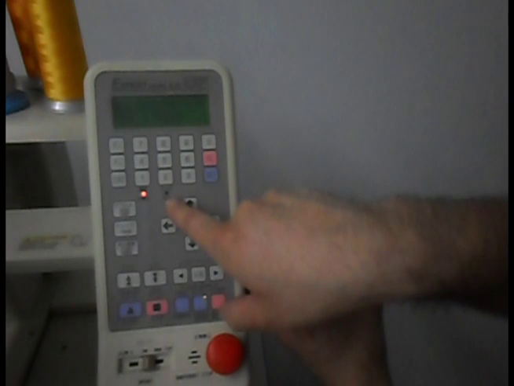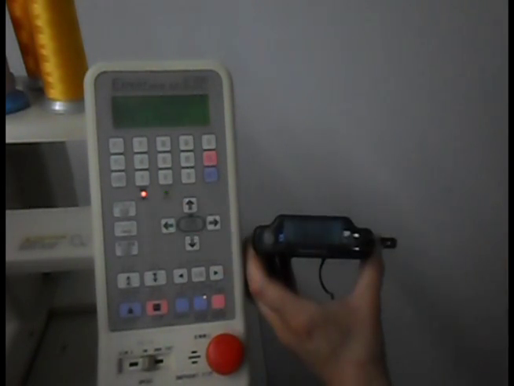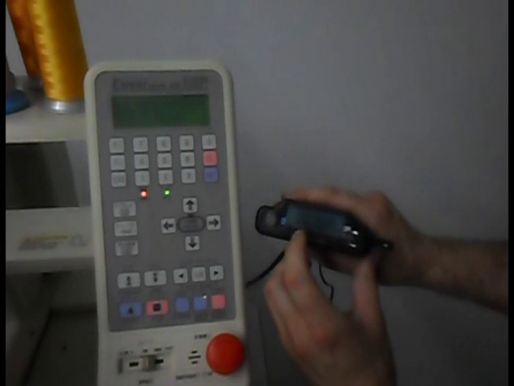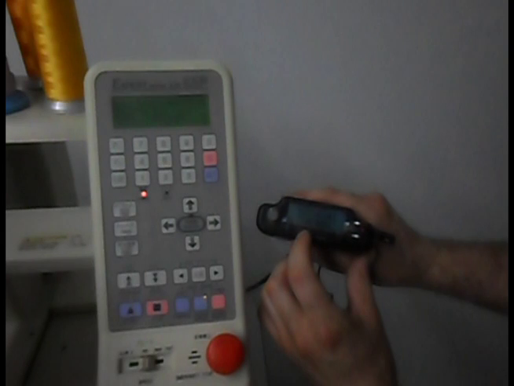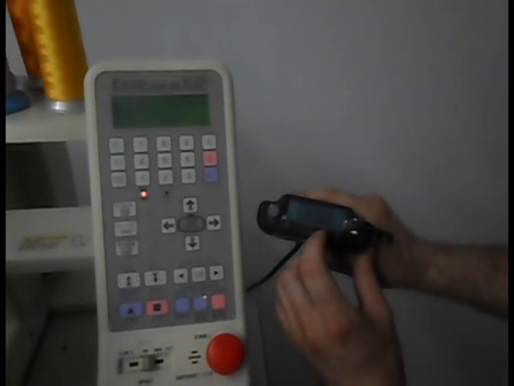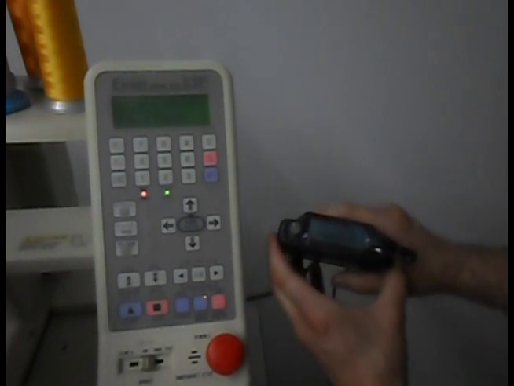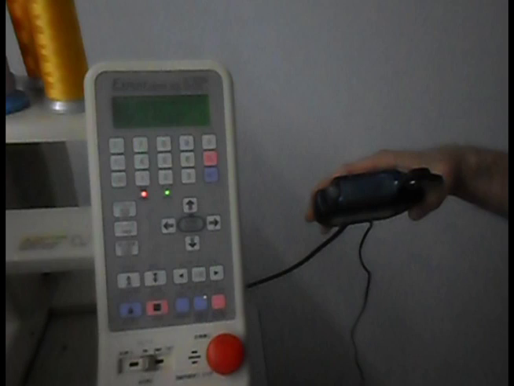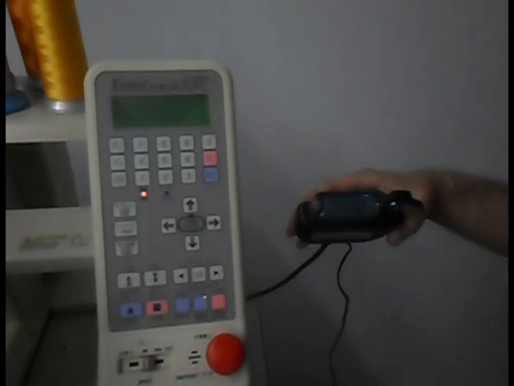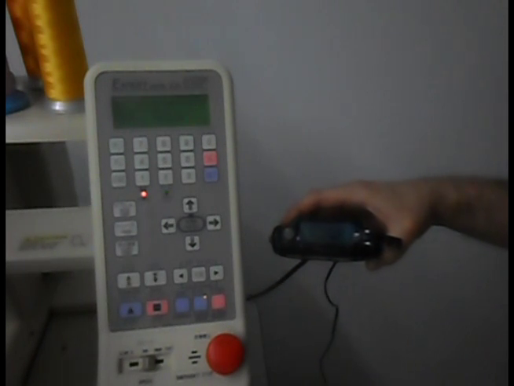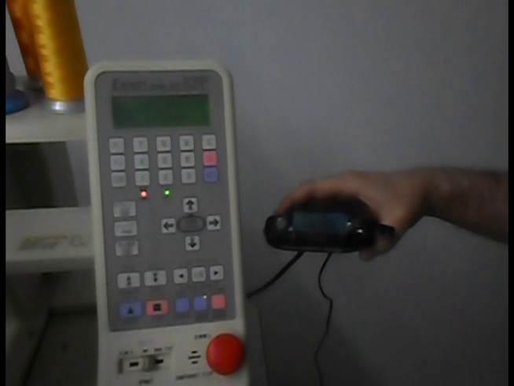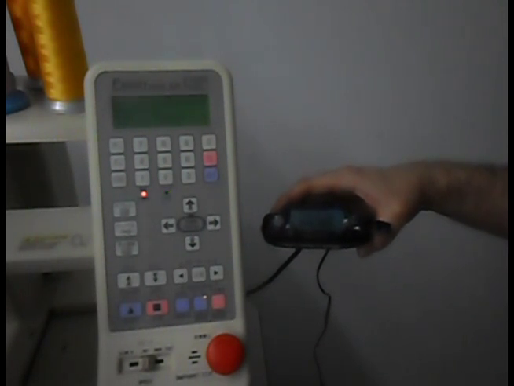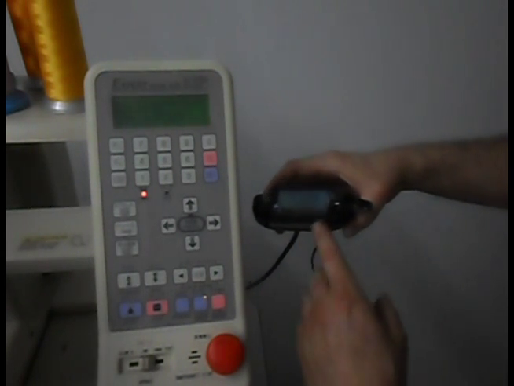It'll download. You'll also get a green data light that indicates that it is downloading the design as well. So you're gonna have to just wait until the design completely downloads. So right now we're at 3,000, and this design has about 6,662 stitches. It's still going, it's almost there. And it'll say complete on the screen.